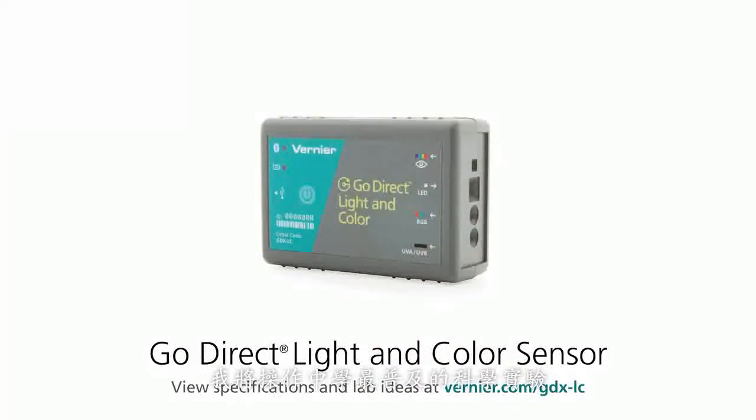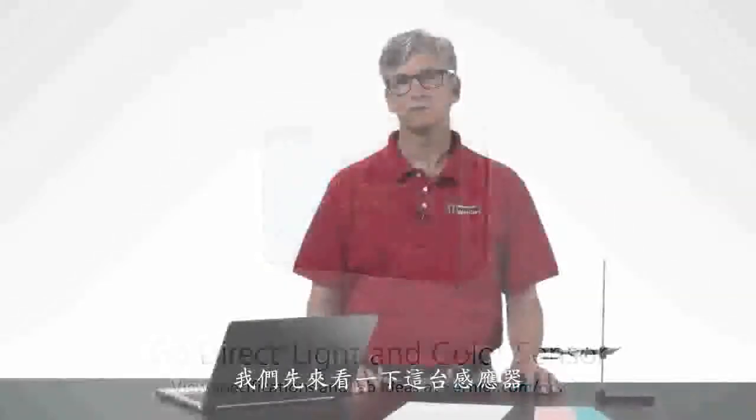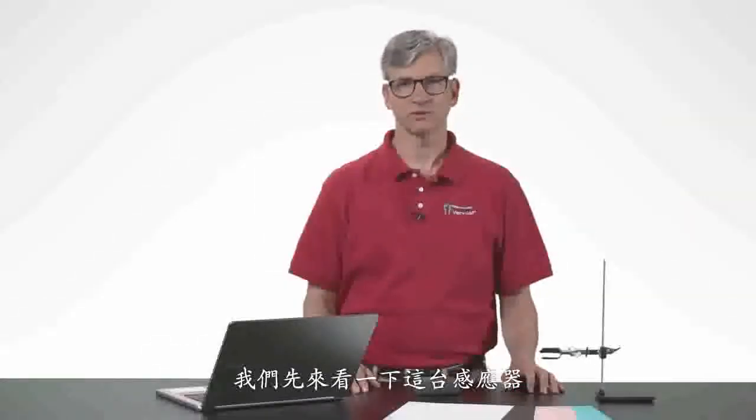Hi, I'd like to introduce you to our Go Direct light and color sensor, and to illustrate its use, I'll conduct one of our more popular middle school science experiments, the reflectivity of light. To start with, let's take a look at the sensor.